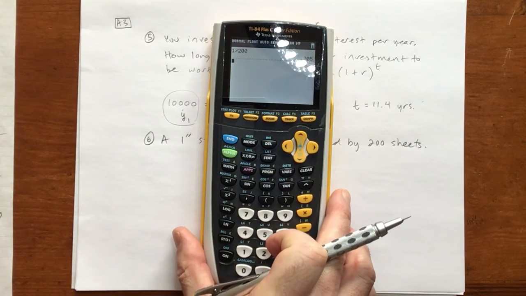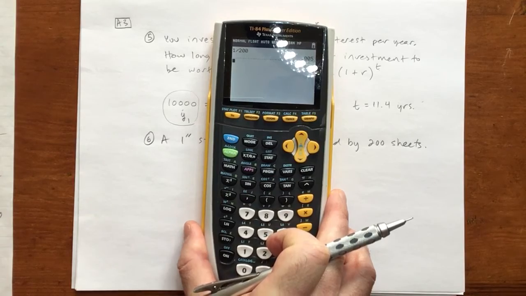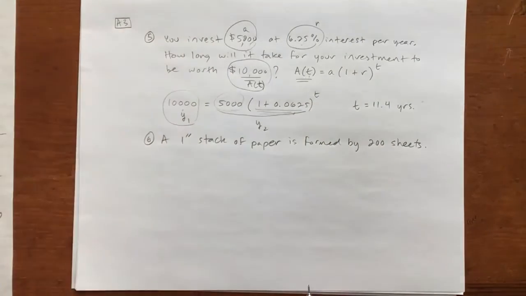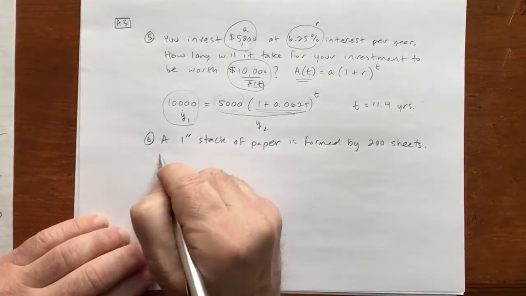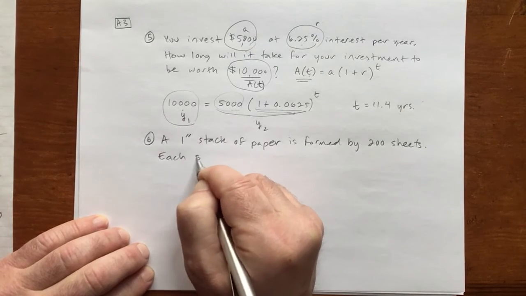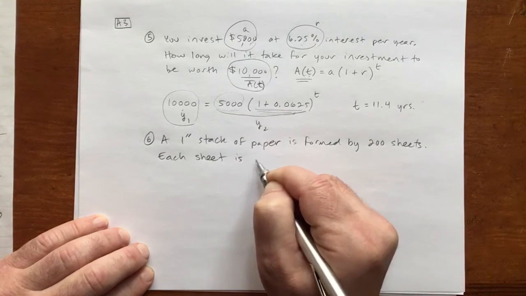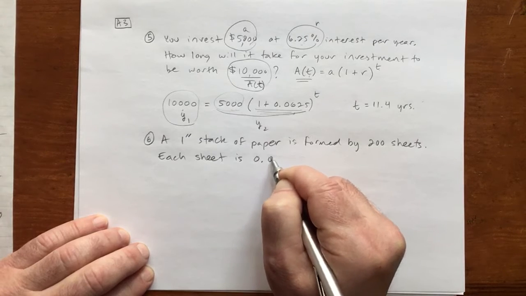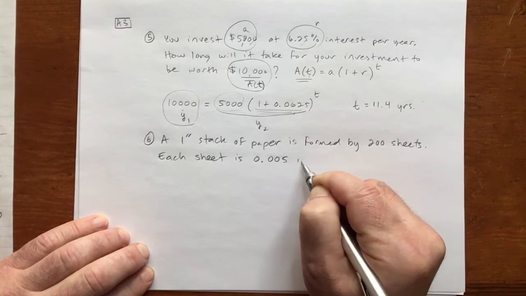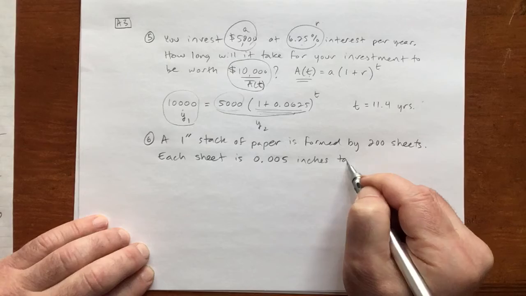Each piece of paper is 0.005 inches tall. So each sheet is 0.005 inches tall.